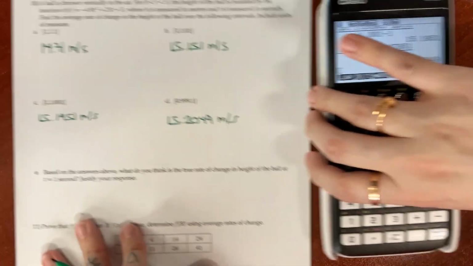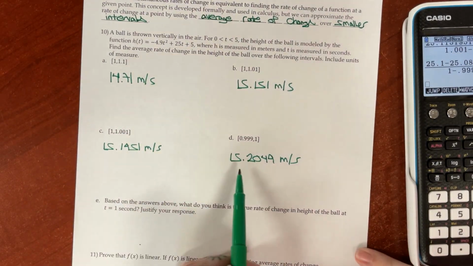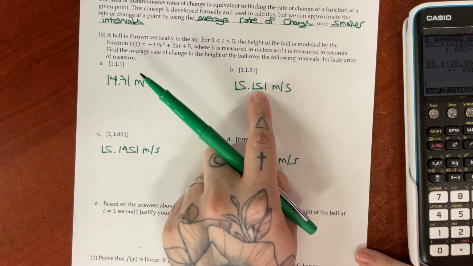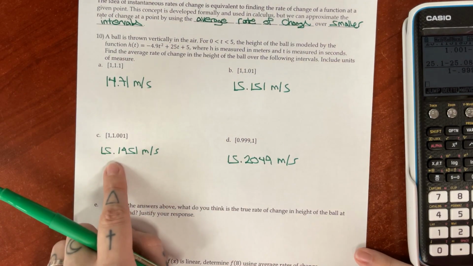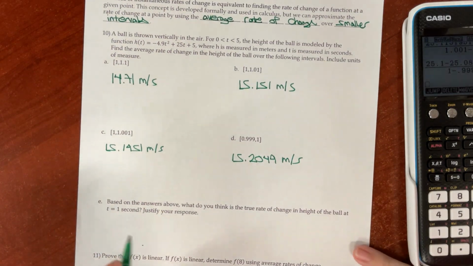Okay, so I'm going to get rid of this. All right, so as you can see, as the intervals got smaller and smaller, we're getting really close to about 15.2. So if I round this to the second decimal place, it's 15.15. Over here it'd be 15.2. Over here it'd be 15.2. So we're getting pretty close.